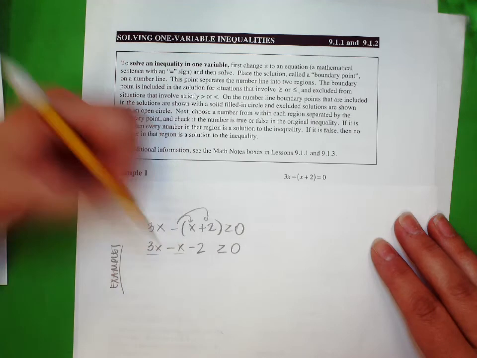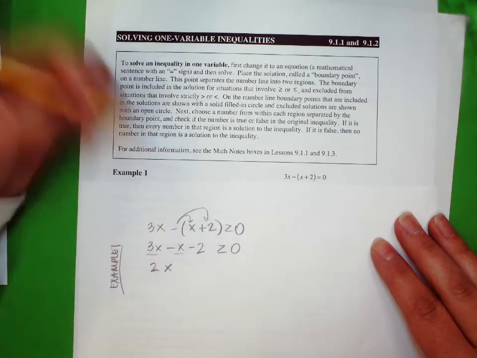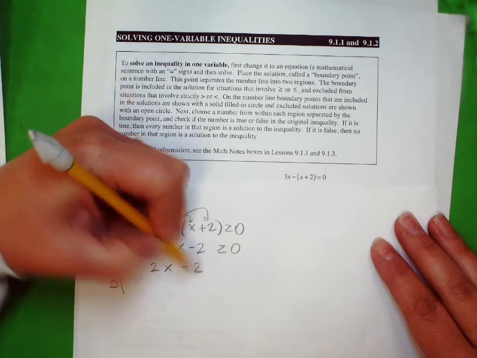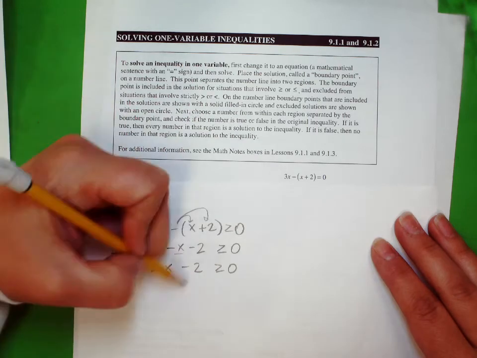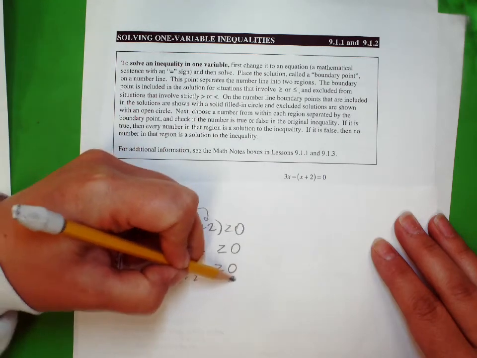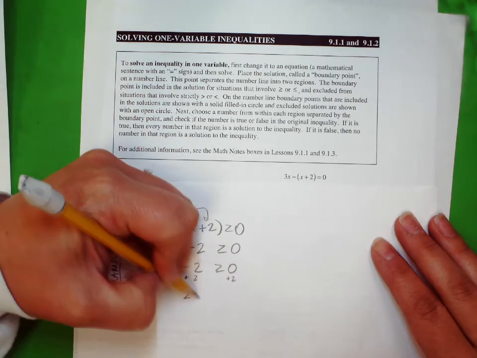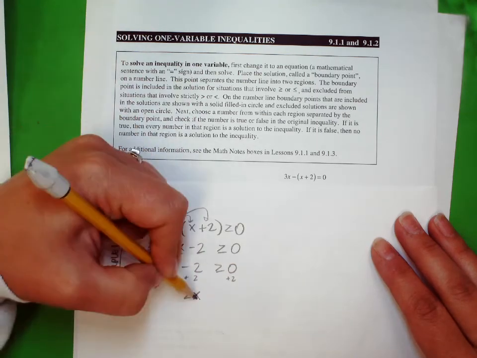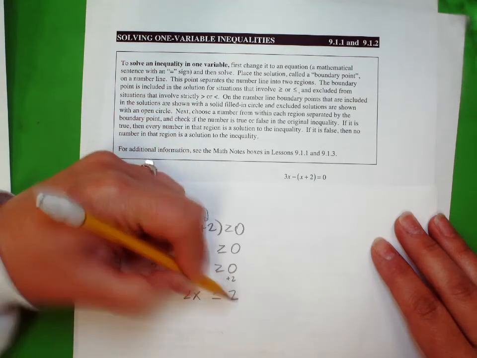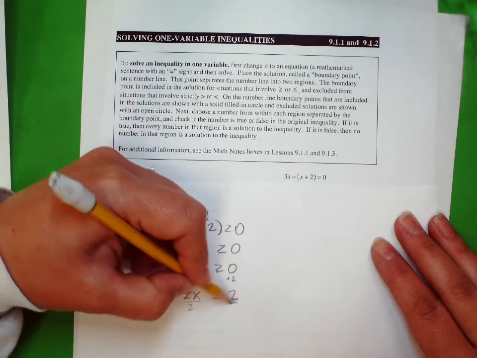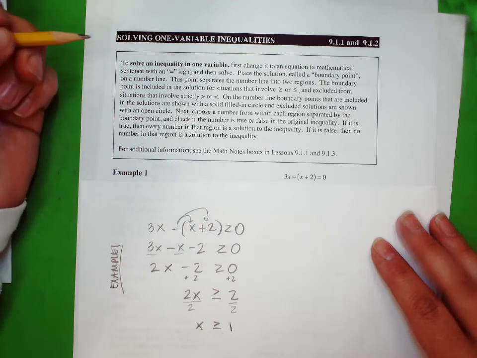From here you can combine like terms. So 3x minus x is 2x, and then you just carry down the minus 2. And that is greater than or equal to 0. From here, if you add 2 to both sides, we're just working on getting x by itself. So we end up with 2x, that cancels, is greater than or equal to, we added 2 to this side, so 2. From here you divide everything by 2, and we get x is greater than or equal to 1.